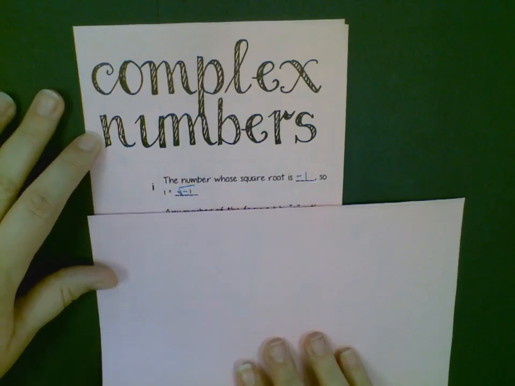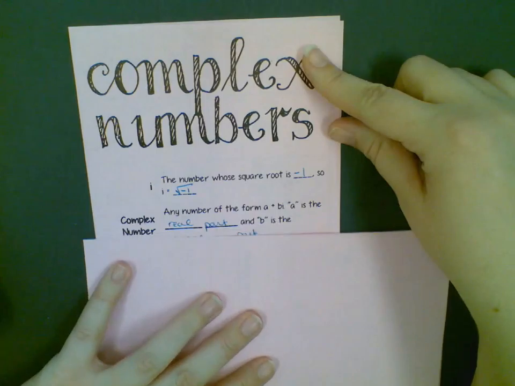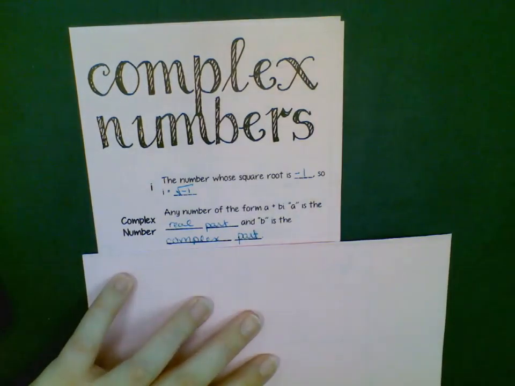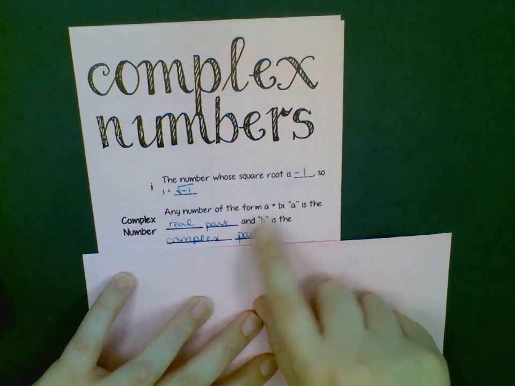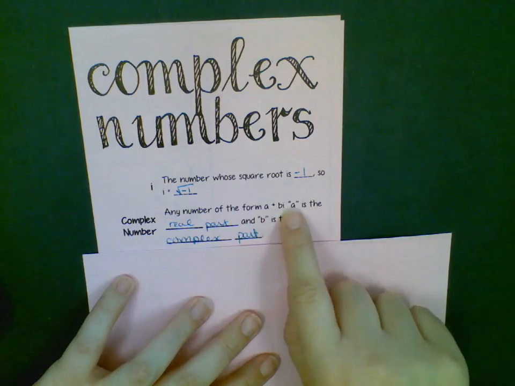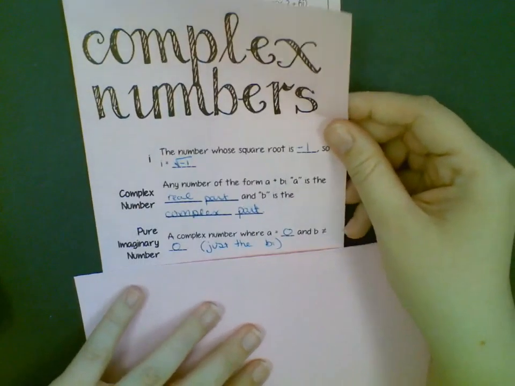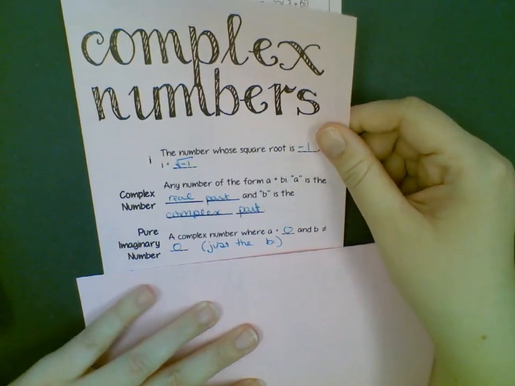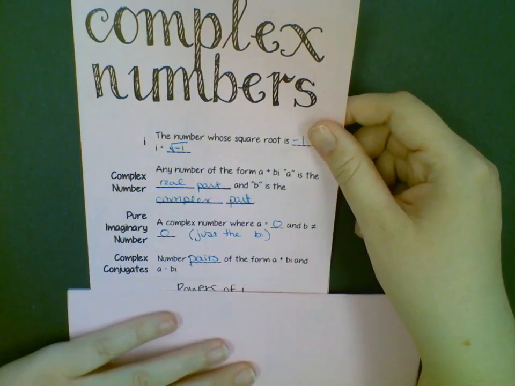Okay, so i would be the square root of -1. A complex number is a number in the form a plus bi, where a is the real part and b is the complex part. An example would be 2 plus 3i. If it's a pure imaginary number, that means it doesn't have an a, so it's just bi, like 2i.